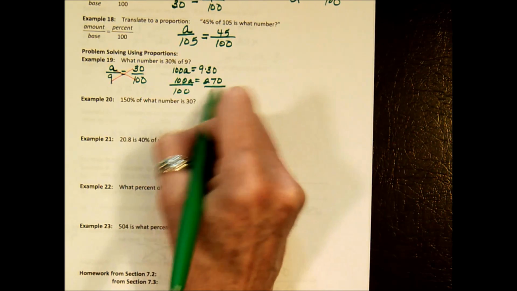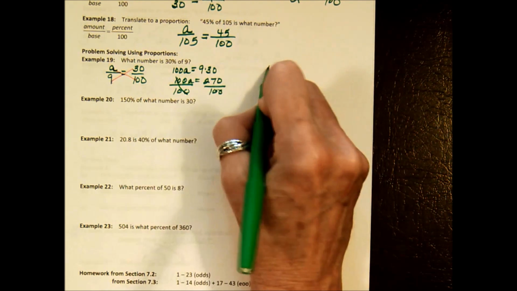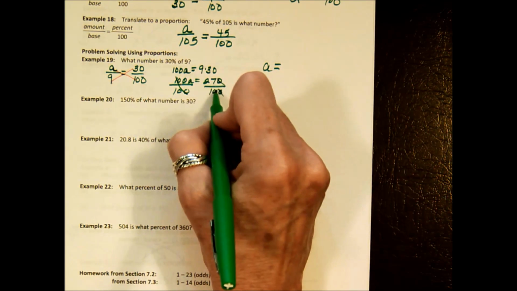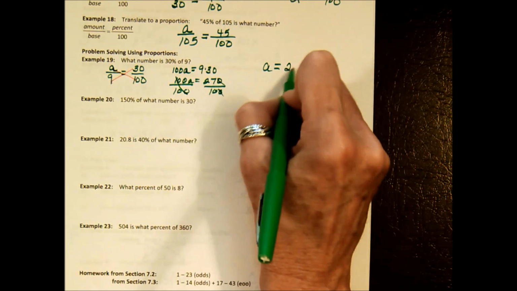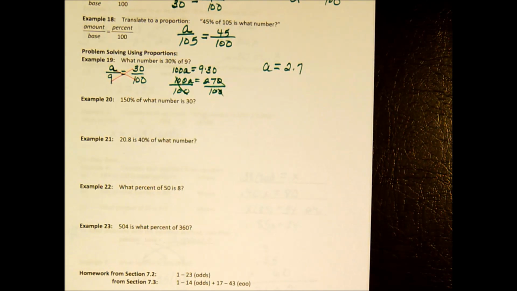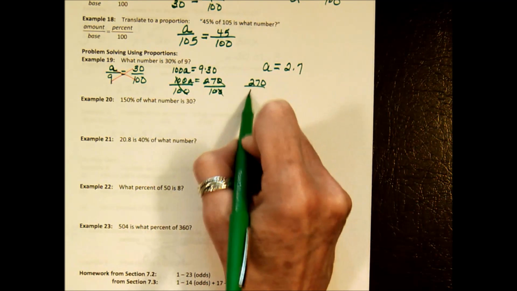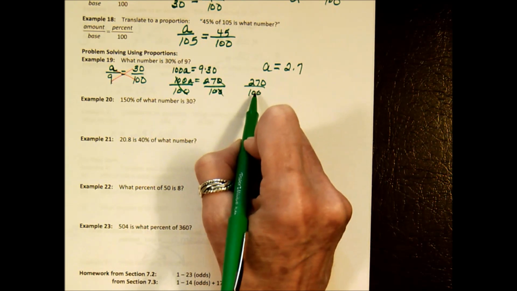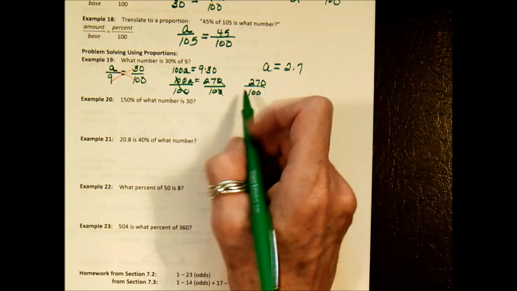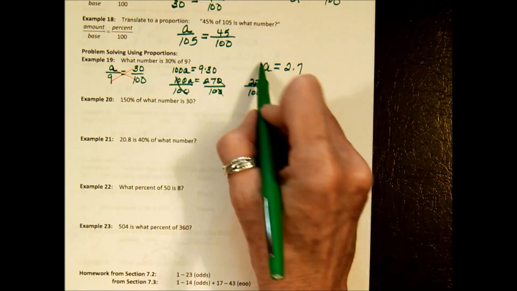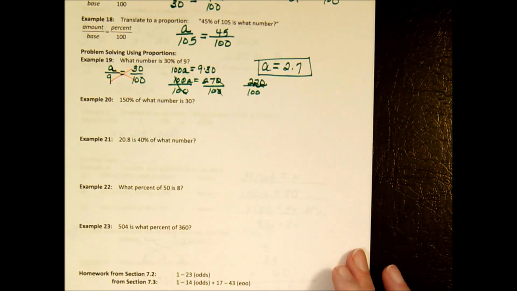Solve by dividing by 100. To divide by 100, or 10, or 1,000, you move the decimal point however many zeros there are. The decimal point's here, you move it 2 places, and you have A equals 2.7.